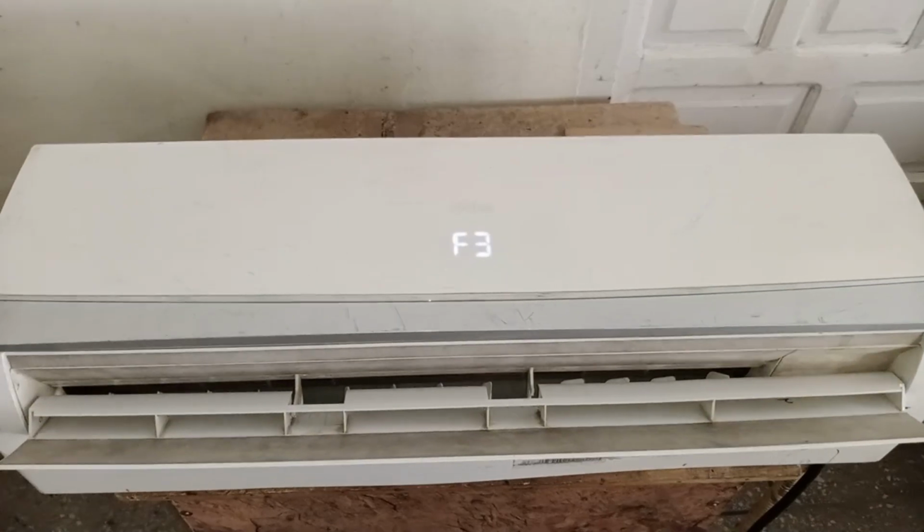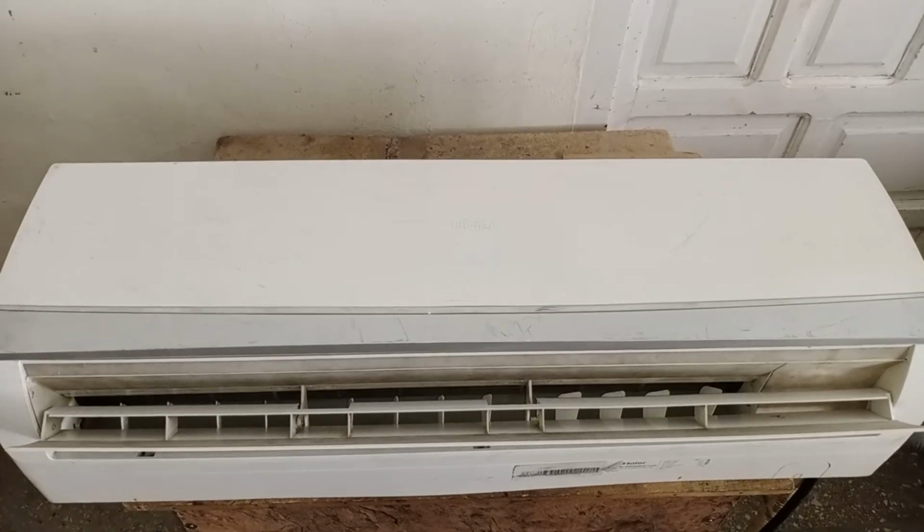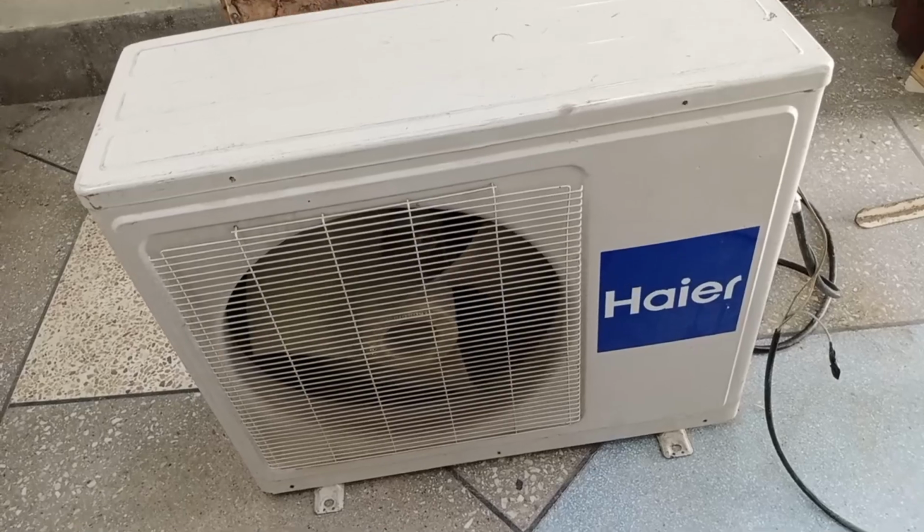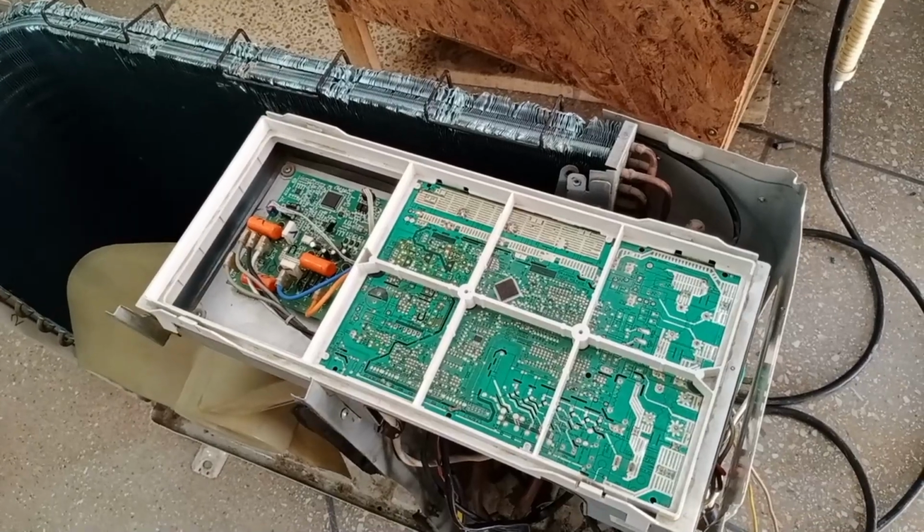Now, let's move toward the outdoor unit because this fault is related to the outdoor unit. We will explain why this fault occurs and what causes it. Now we have reached the outdoor unit and opened it, where you can see its PCB.